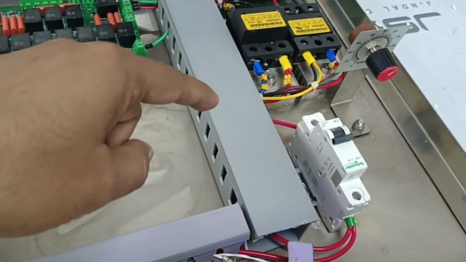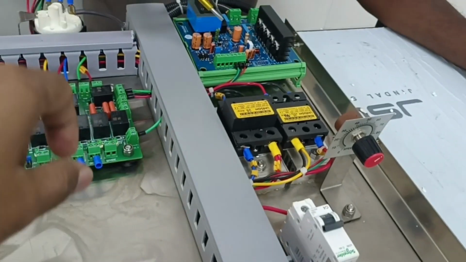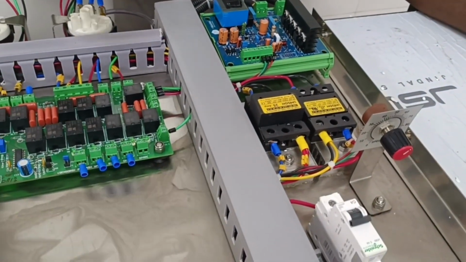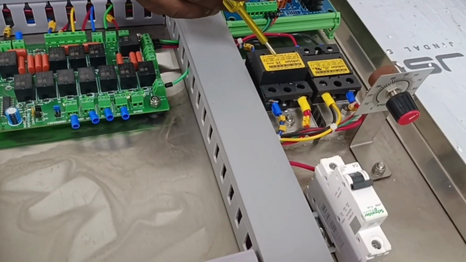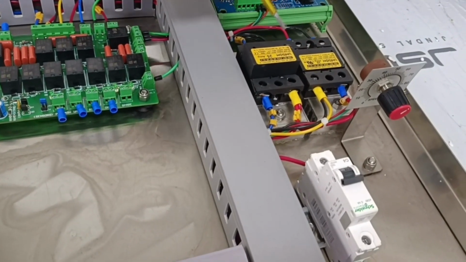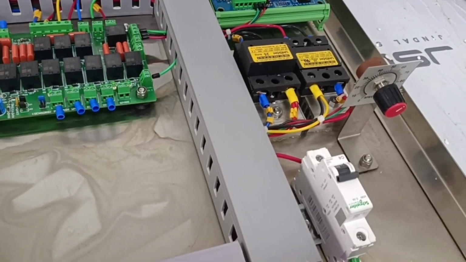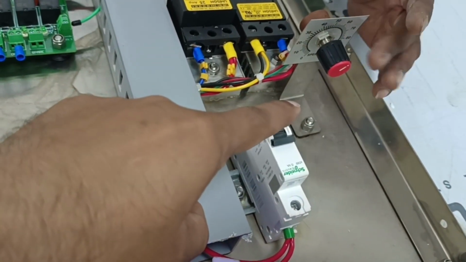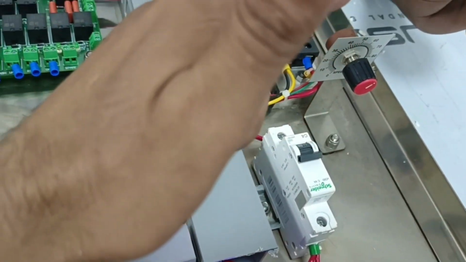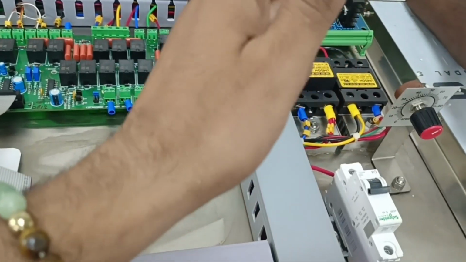That one is an SSR, sir. SSR means it converts AC voltage to DC voltage. The motor SSR is there. Two SSRs for motor safety. This is for safety purposes. And what is the use of this one? The speed controller, for the conveyor speed.